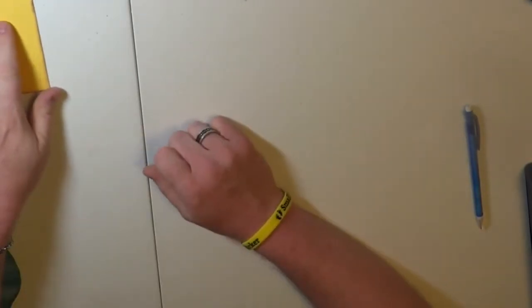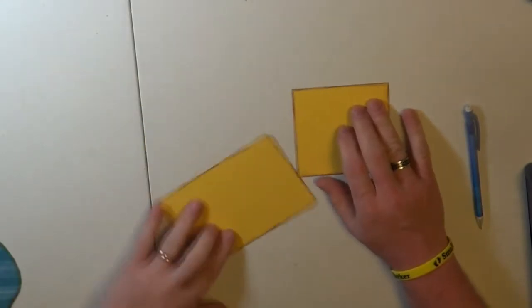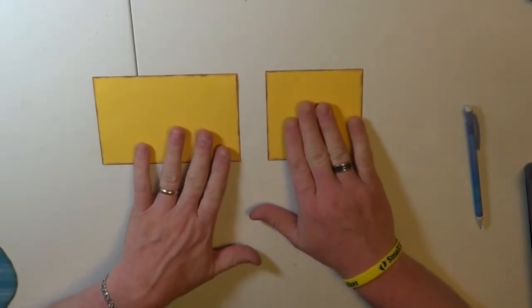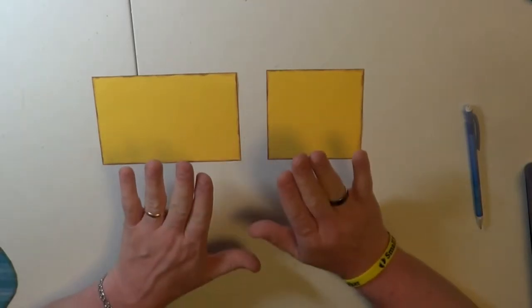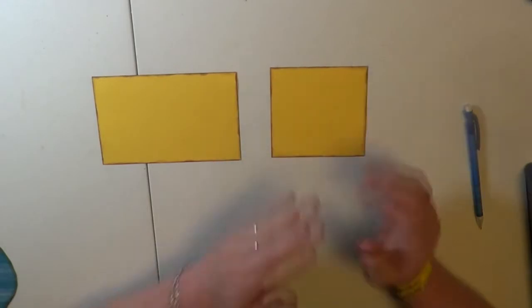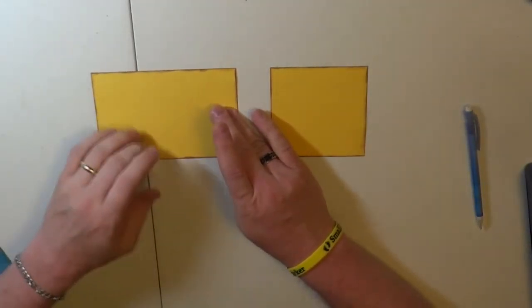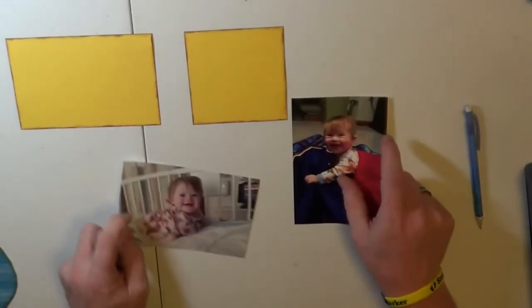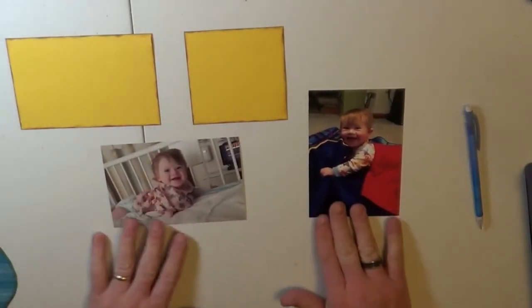And we're going to show you how to photo mat. Now, when I cut my photo mats, as I showed you last time, you cut them 4 by 6. So this I've cut down to a 4 by 4. This mat is actually a 4 by 6. So here's our photo. Here are our photos. And I'm going to be using a Parker.